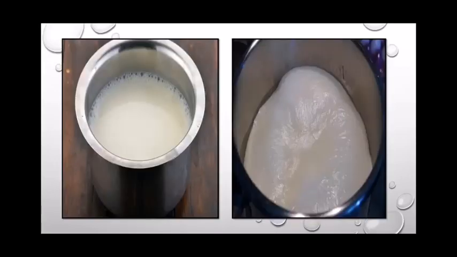Children, have you ever seen your mother boiling milk? If you have, then you might have observed what happens with the milk before and after it is boiled. So, before boiling the milk, it was in which state? Children, you should know this. It was in the liquid state.